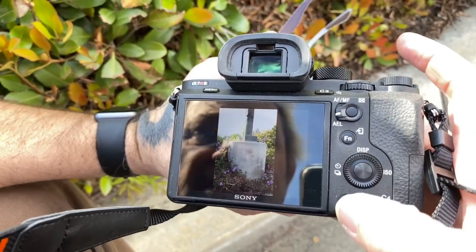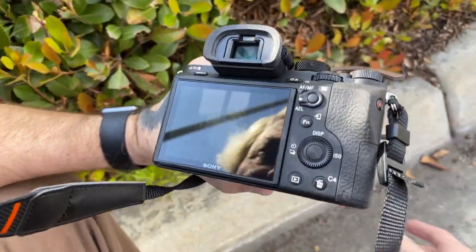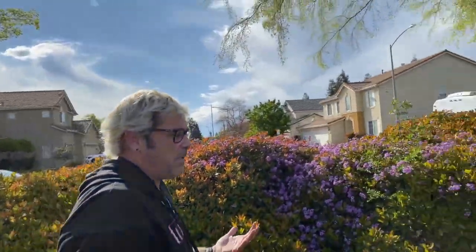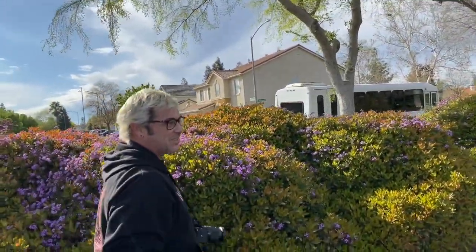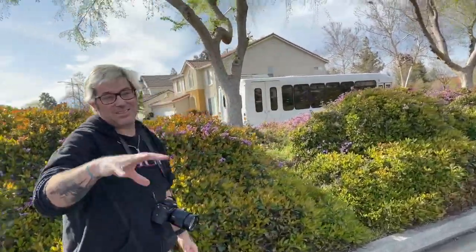Now, that was the first thing that captured my eye. Now I'm gonna walk around some and see what else there is around here to photograph. Now, this is a place where I walk by all the time, constantly. I've seen these things dozens and dozens of times.